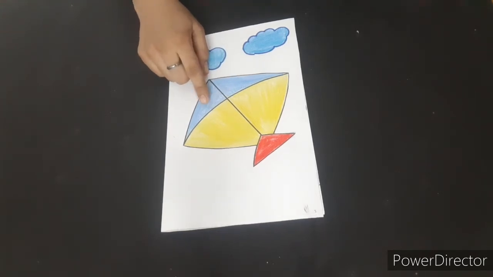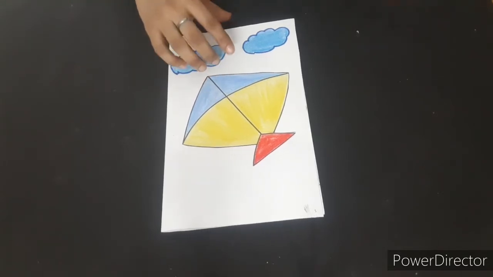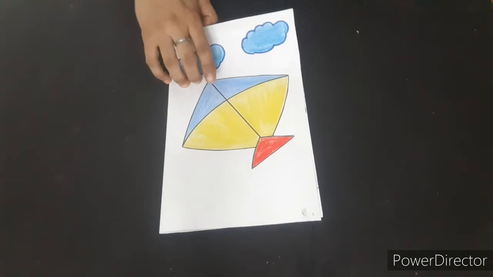Look children, which picture is this? Yes, kite. Kite starts with letter K. K for kite.